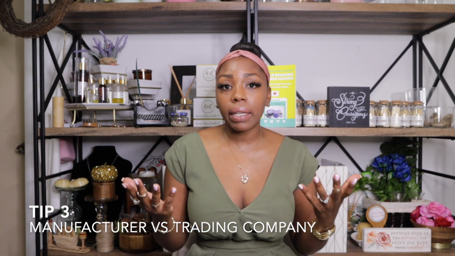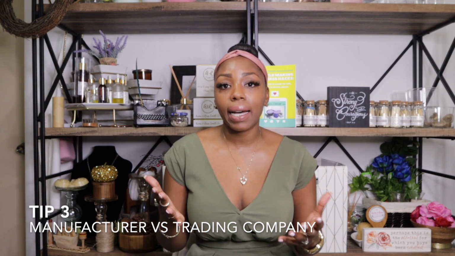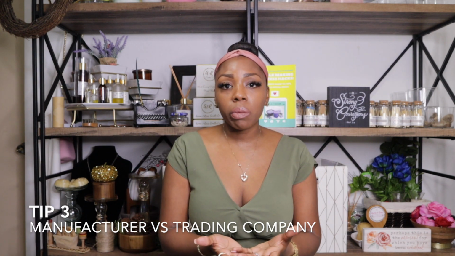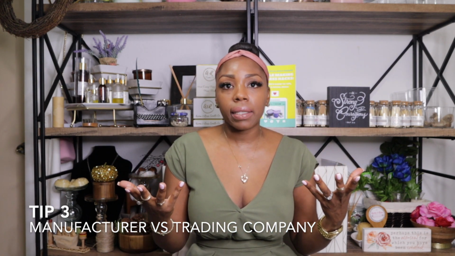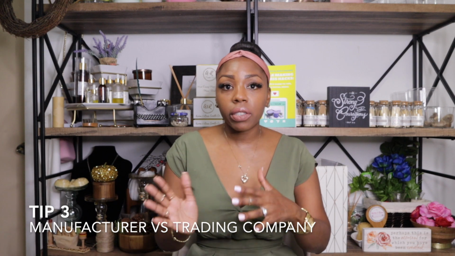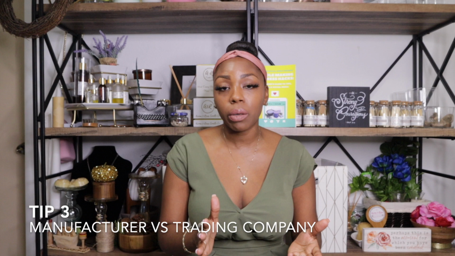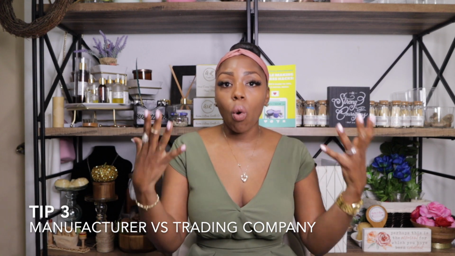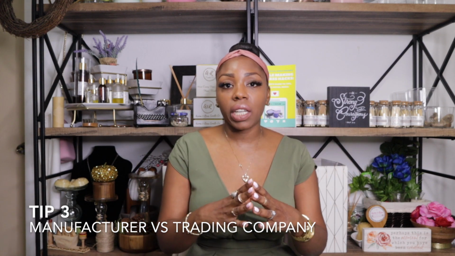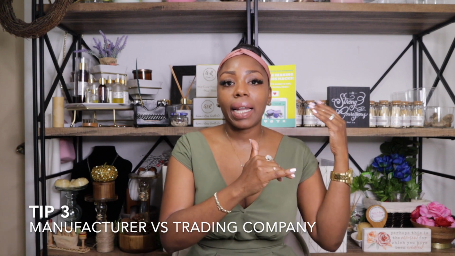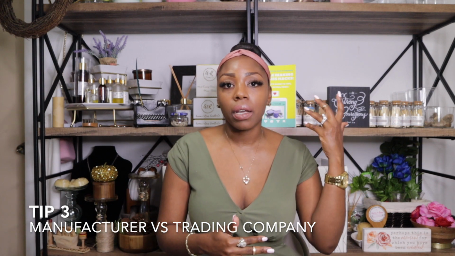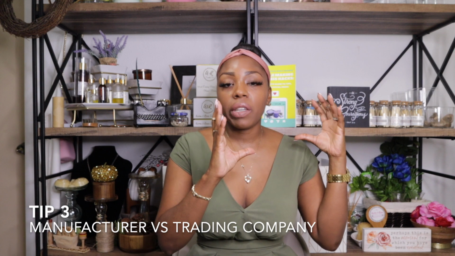A trading company is usually a company that has several items, you could consider them as a general store versus the manufacturer, which is a specialized store for just one or two items, or they produce one type of item, such as if they make glass, they will make glass jars, glass cups, glass bowls. So that will be a manufacturer.